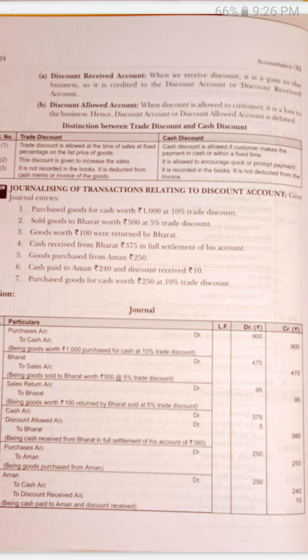It is an expense to the concern, so it is called discount allowed. Instead of receiving 380, we are receiving only 375. He paid only 375, so the balance 5 rupees is a discount. So it is an expense. We are debiting the discount allowed by rupees 5, understood? And we are crediting the Bharat account.